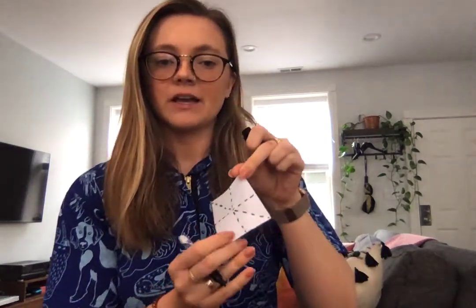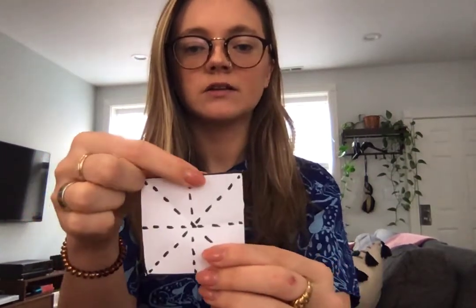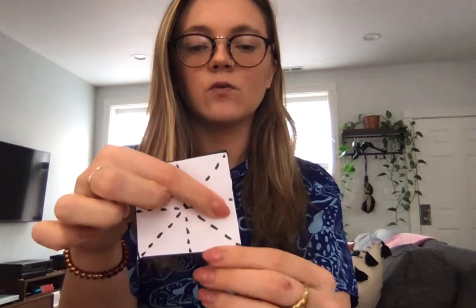And then I can also fold it diagonally, the other corners matching. When I open it back up, I can draw dots there as well. So looking at a square, it has 1, 2, 3, 4 lines of symmetry.